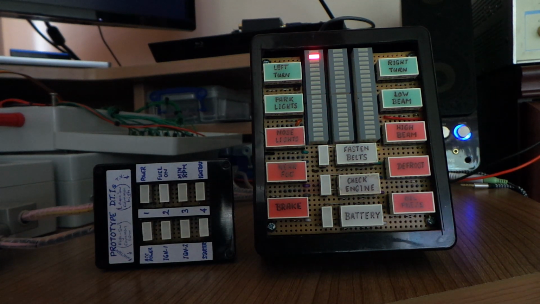And what we're going to do now is we're going to test each of the individual LEDs and make sure that it can draw bar gauges either way.